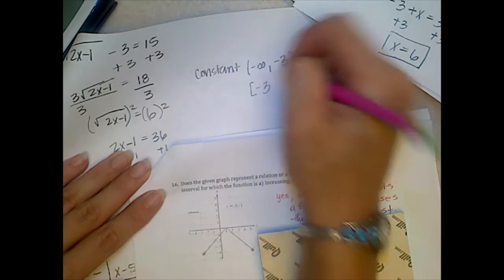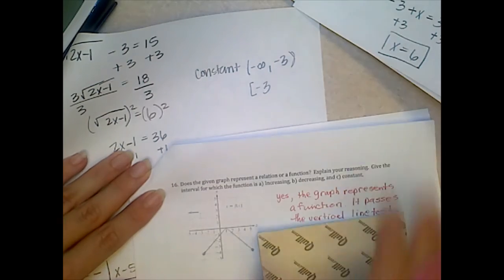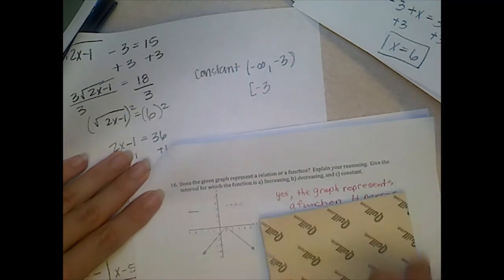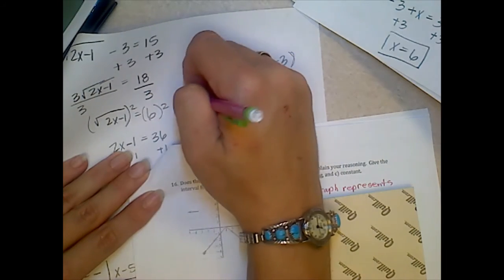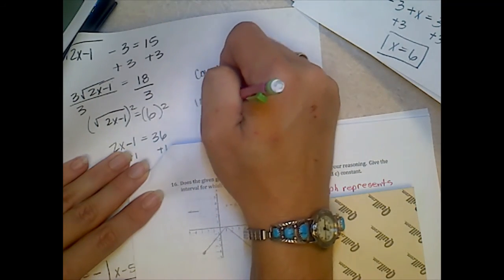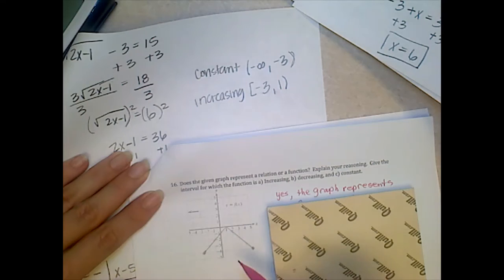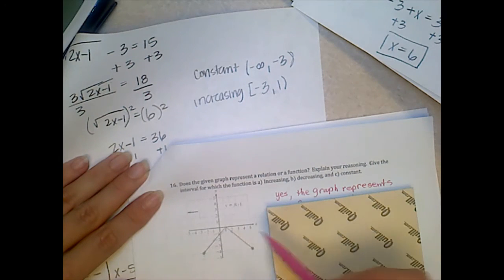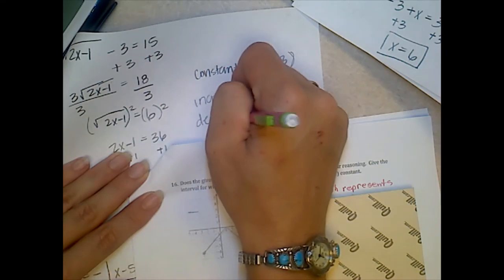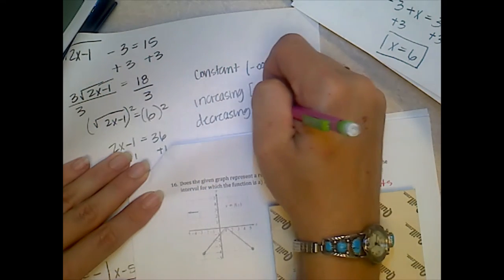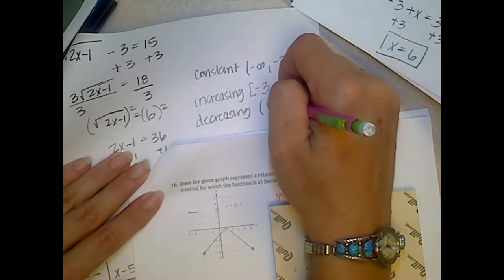So from negative 3 all the way up to 1, it is actually increasing. The graph is traveling in an upward direction, going up. It is decreasing from 1 all the way to 5.